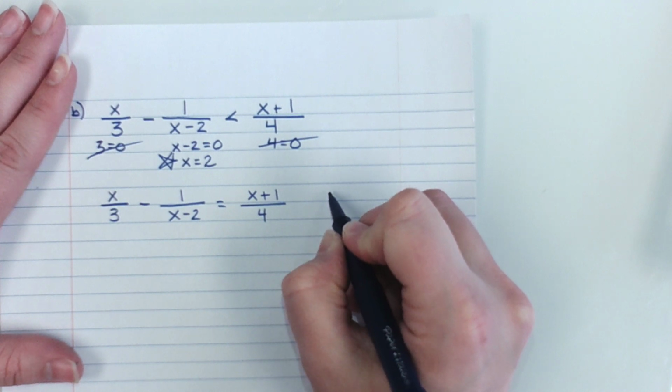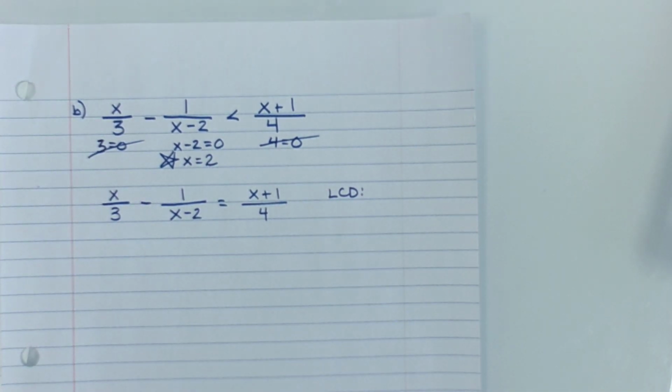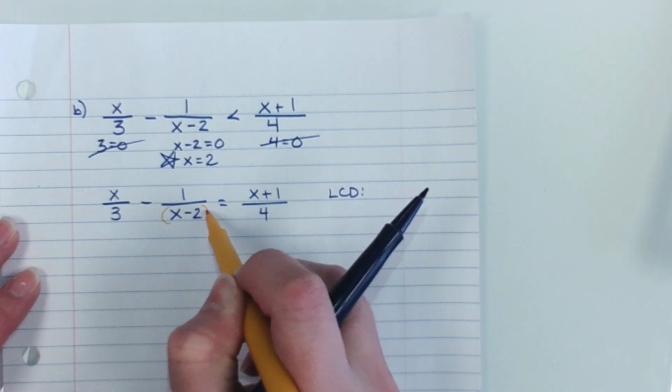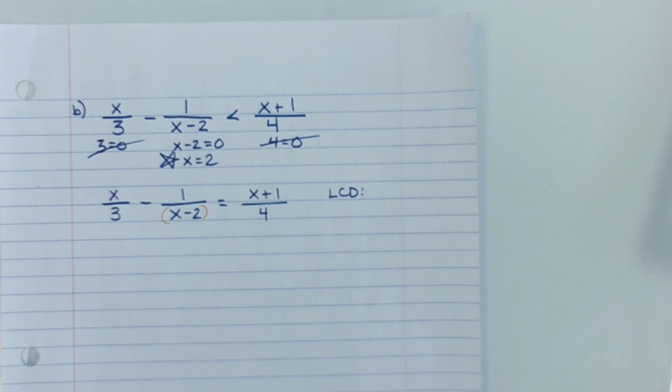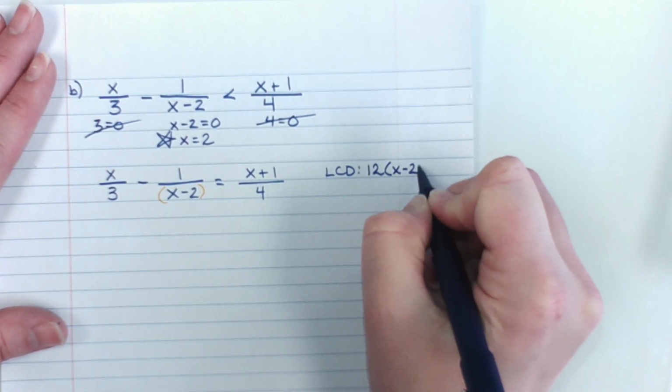Your LCD, least common denominator. Okay, so pluses or minuses get factored. x minus 2 doesn't factor. My monomials are 3 and 4. 3 and 4, smallest thing they go into? 12. And I also need the x minus 2.